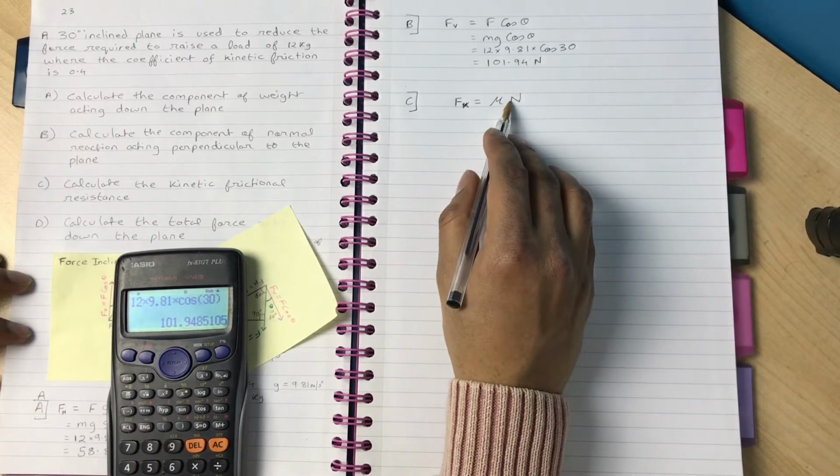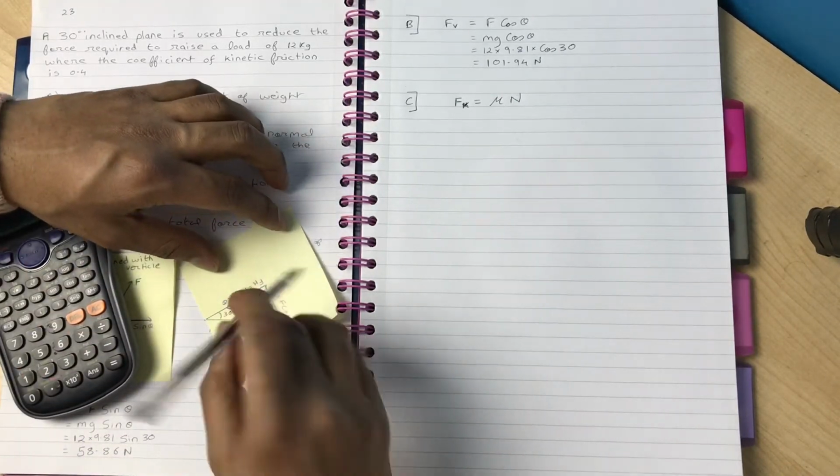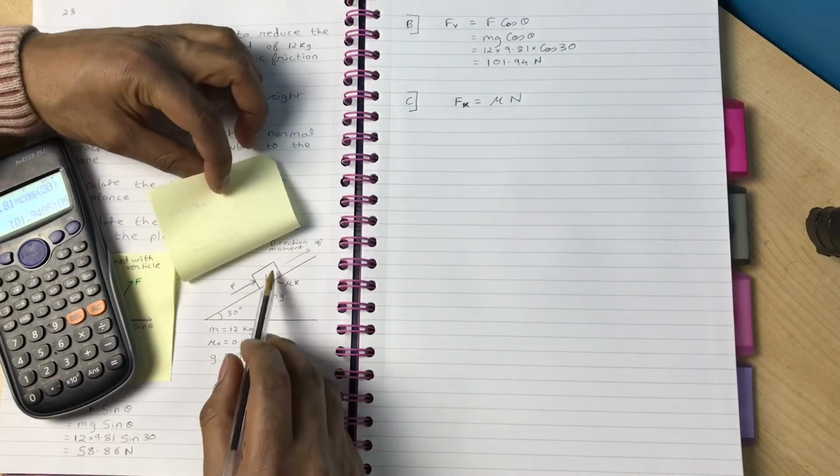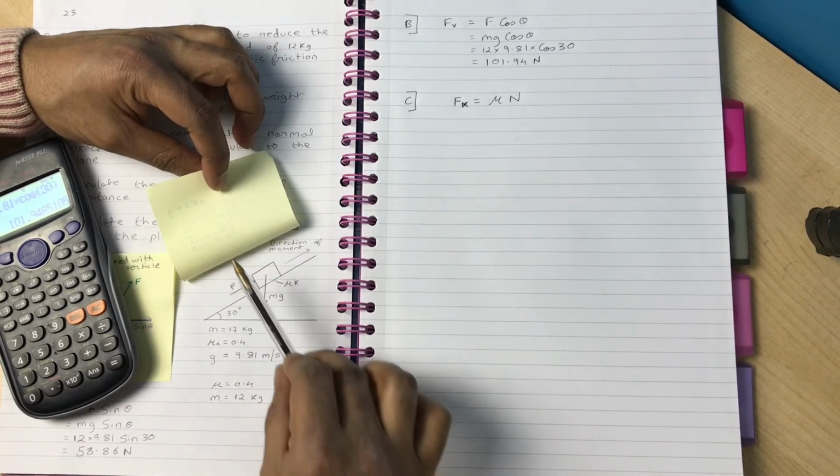Normal force is basically the force normal to the plane. So this is my object here, and normal force is the force going perpendicular.